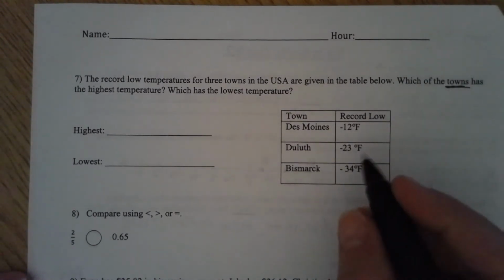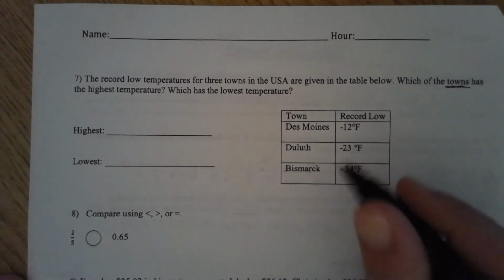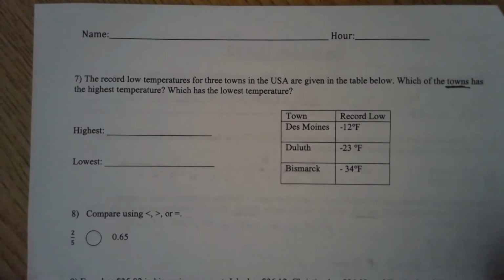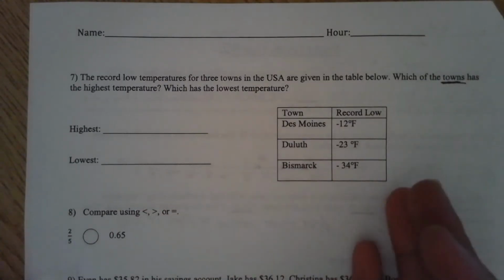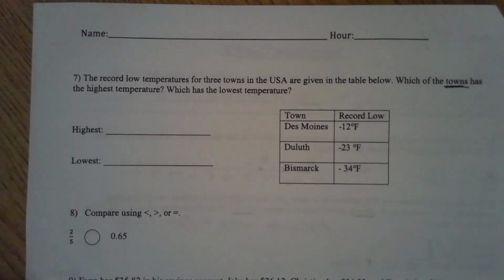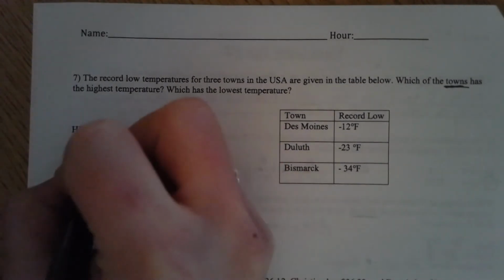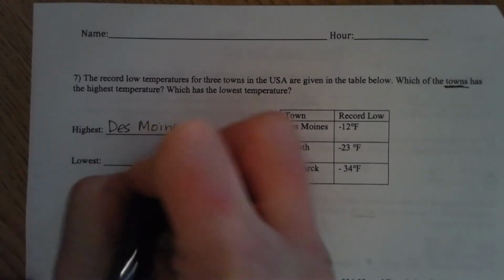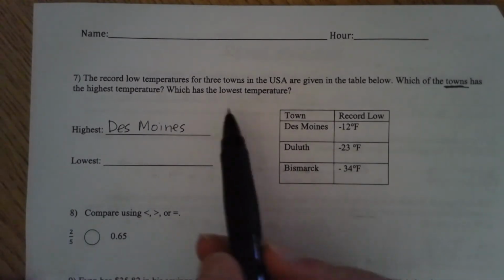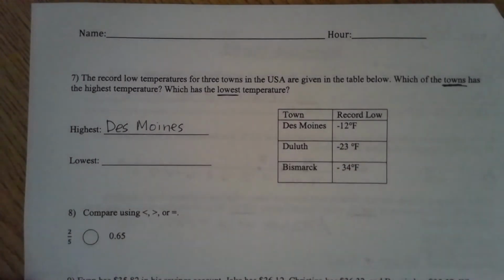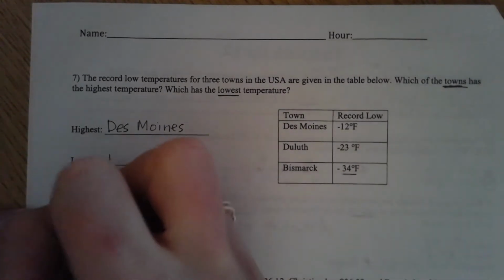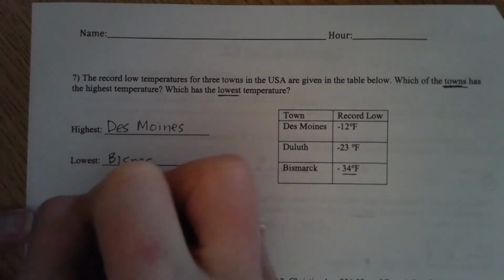The highest temperature is going to be the biggest number. So if I look at -12, -23, and -34 on a number line, -12 is going to be farthest to the right, which means that that's going to be my highest temperature. Even though -12 degrees really isn't that warm, it would be the warmest out of those 3. The coldest, the lowest temperature, is going to be the one that is farthest to the left. So the one that's farthest to the left is -34, which is Bismarck.